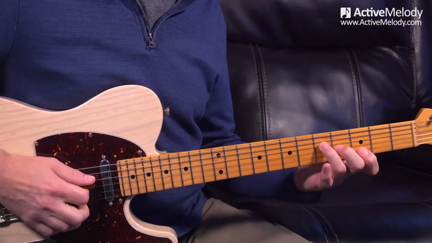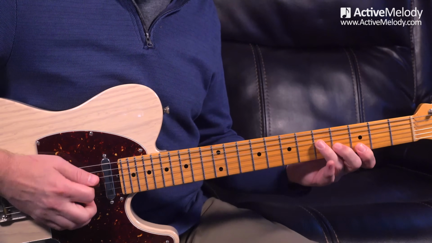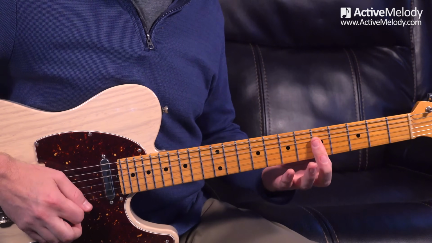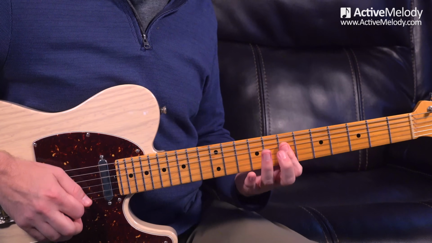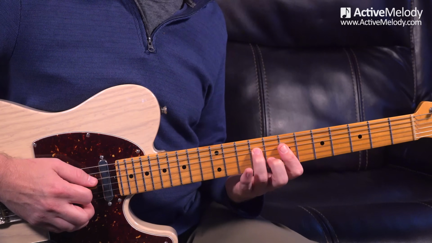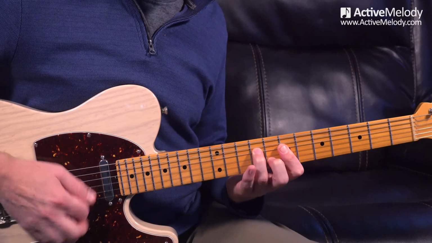All right, so now we're going to do the same thing, but on strings 2, 3, and 4. So we're going to start with our G chord here, and we're going to play. There's our C. There's our D. And then here's our G again up here using the C shape.